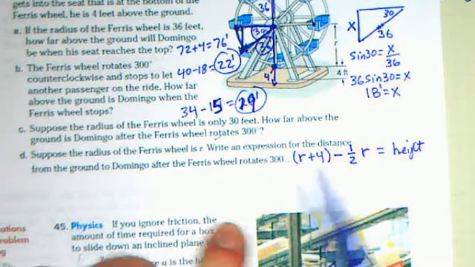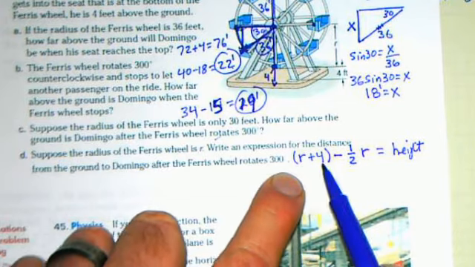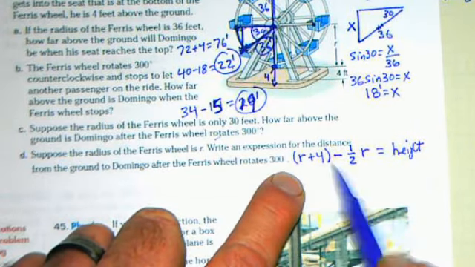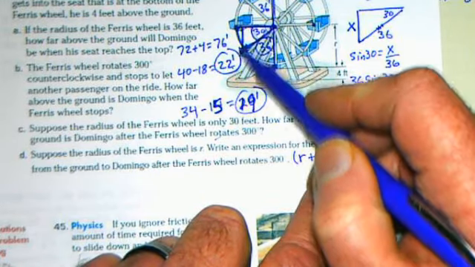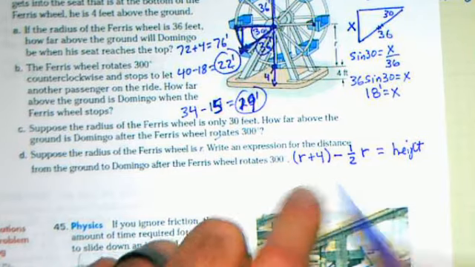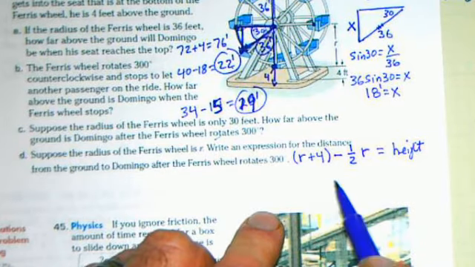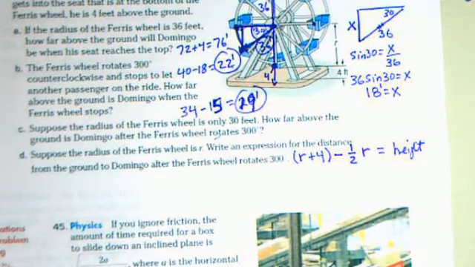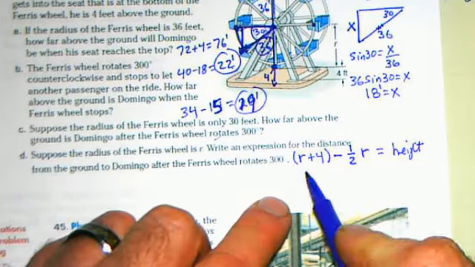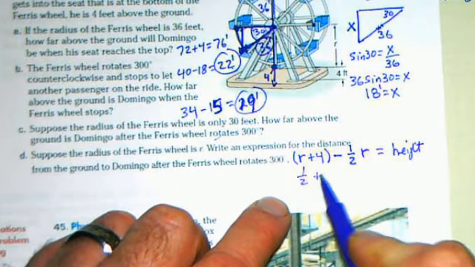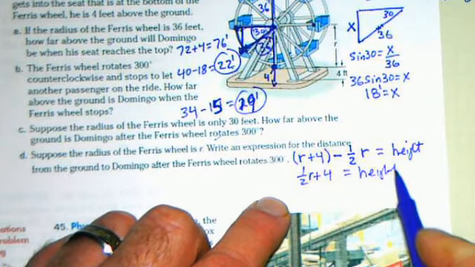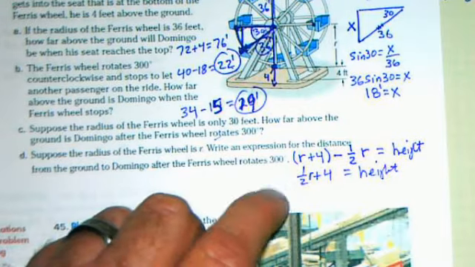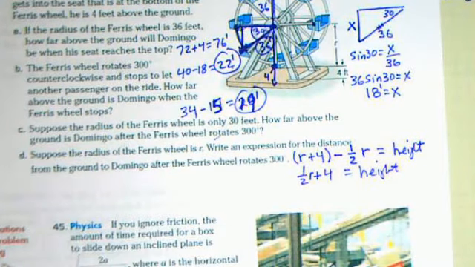So 4 more than the radius is the center. The center take away half the radius is going to give the distance down from the center of the seat, and that should give us the height. Now we can maybe simplify that. Let's see, r plus 4 minus a half r. We get half r plus 4 equals the height. So 1r take away a half r gives us a half r plus 4.